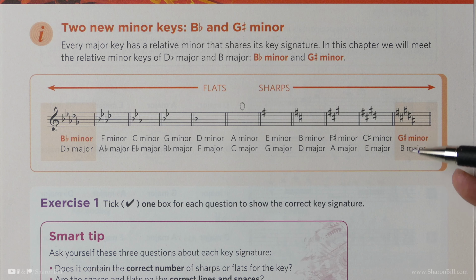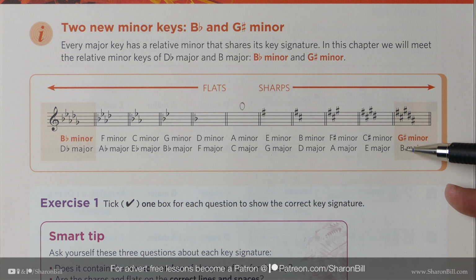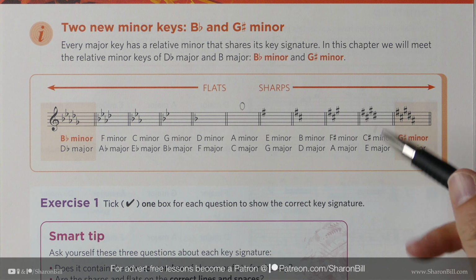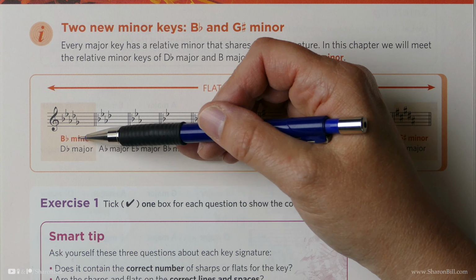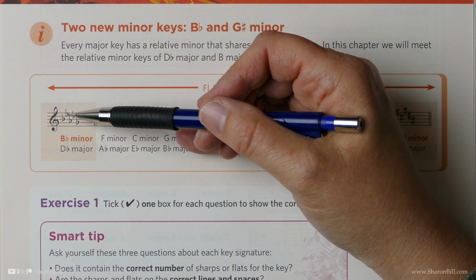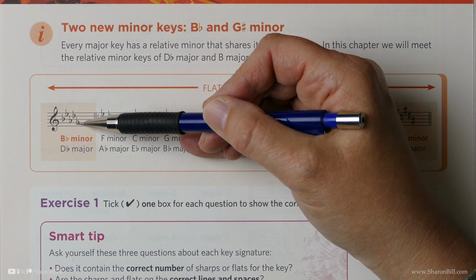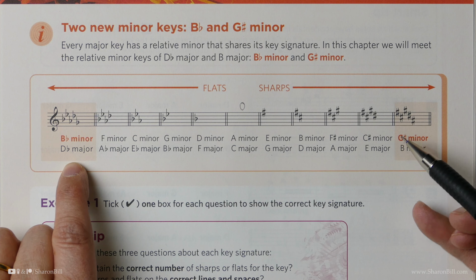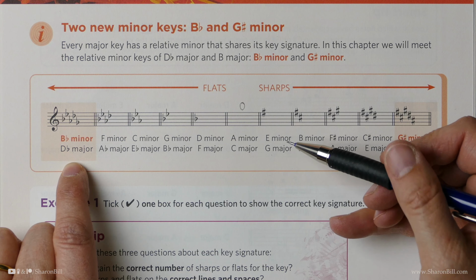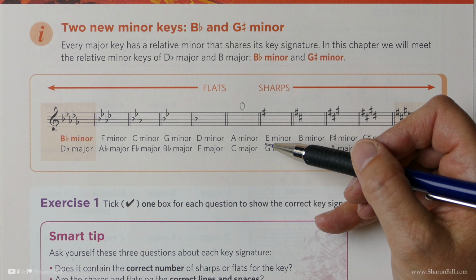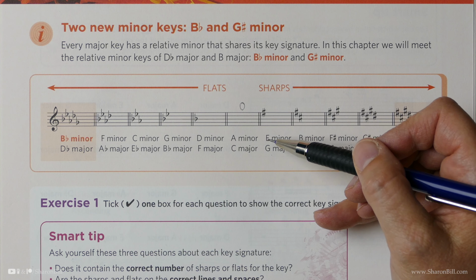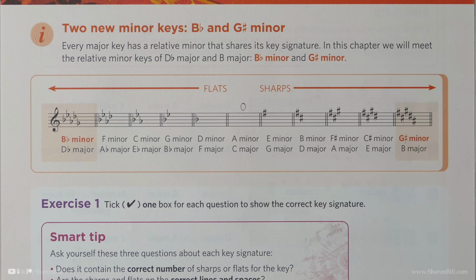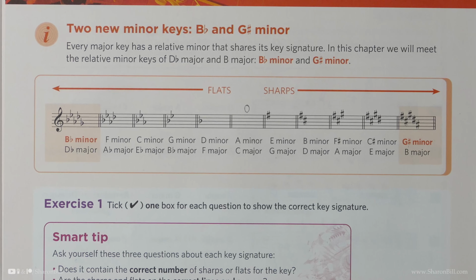So we now know that G sharp minor is related to B major, both of which have a key signature of F, C, G, D, A sharps. And now we add on B flat minor, which is related to D flat major, which has a key signature of B flats, E flats, A flats, D flats, G flats. And there's nothing new to add apart from these two new key signatures, because a minor scale is a minor scale, and we just have to decide if it's a harmonic minor or a melodic minor, and that's kind of it really.